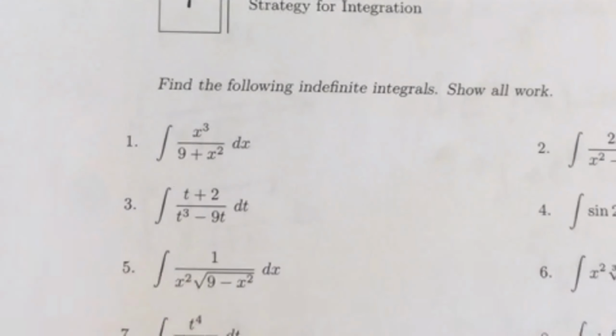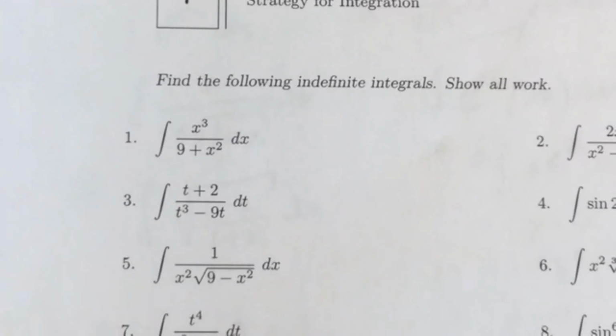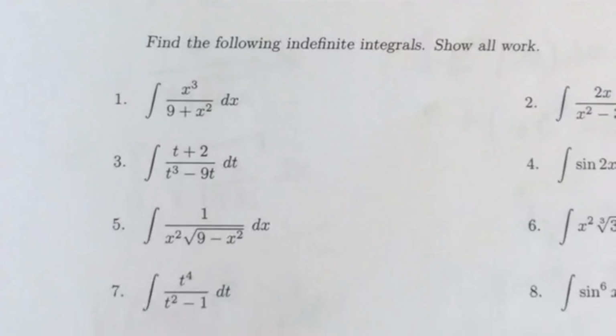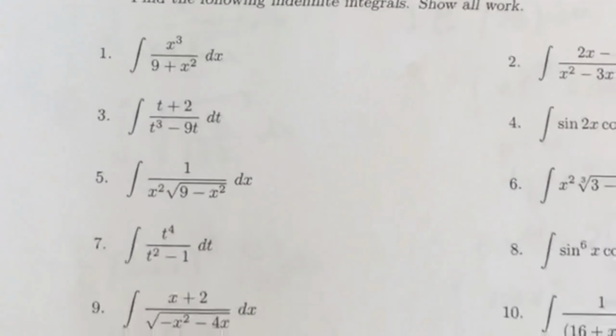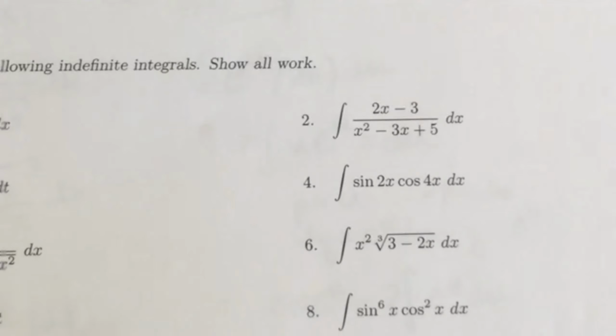So like number one, it's a rational polynomial, top's bigger than the bottom. How about divide? Divide and natural log, right? Number two, I think maybe if you factor a t out, you'd get a t squared minus 9, which is t minus 3 times t plus 3. And then I do partial fractions. Right? Number 5, that looks like the same trig sub that we just did. Try 3 sine theta. Okay. Number 4, that looks like one that I sent you in an announcement, right?